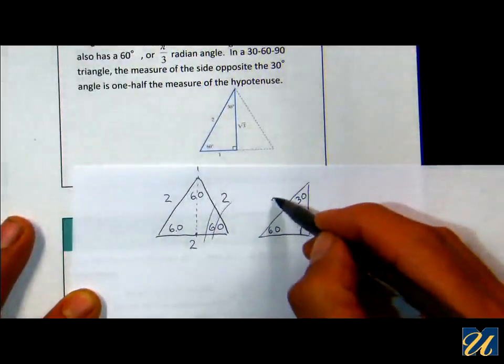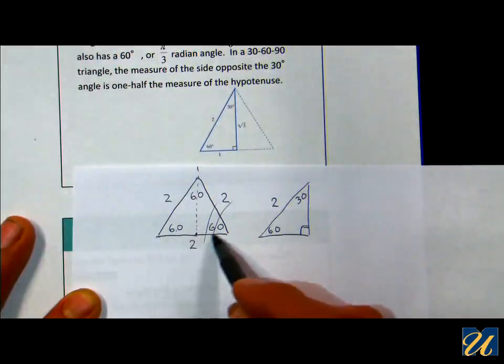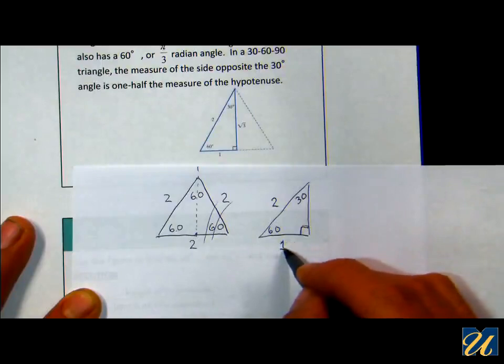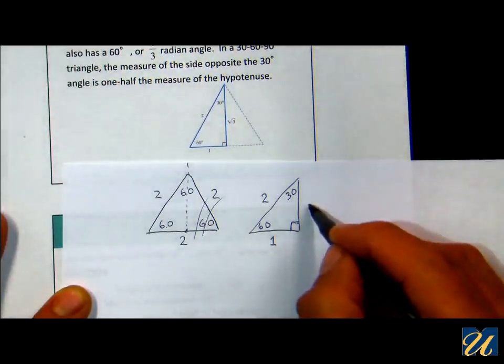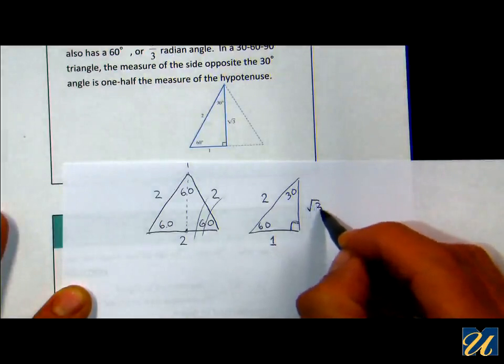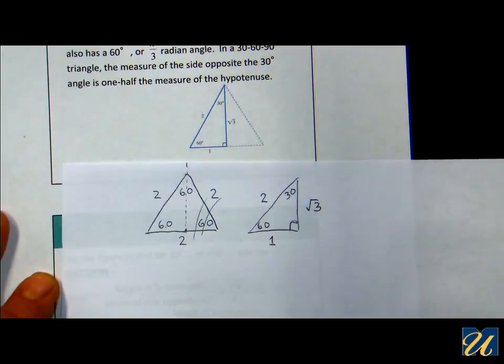Well, this length is still 2. Since this is the midpoint and the length was 2, that makes this 1. And by the Pythagorean theorem, we can then figure out the length of this side right here, and we would compute that to be square root of 3. So that's where that triangle is derived from.